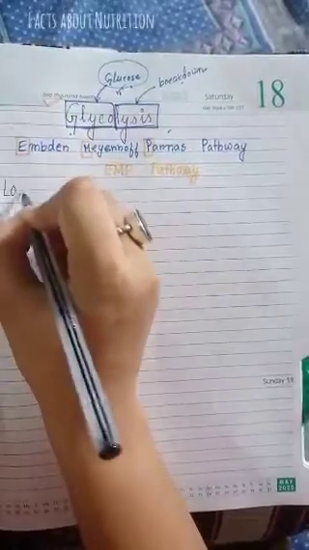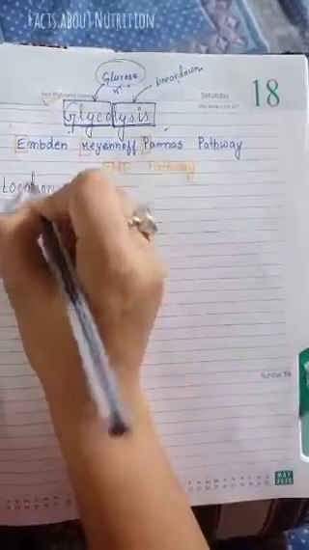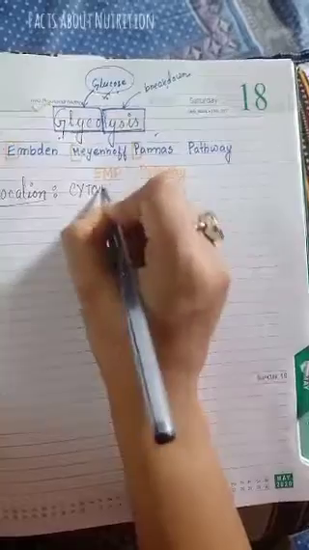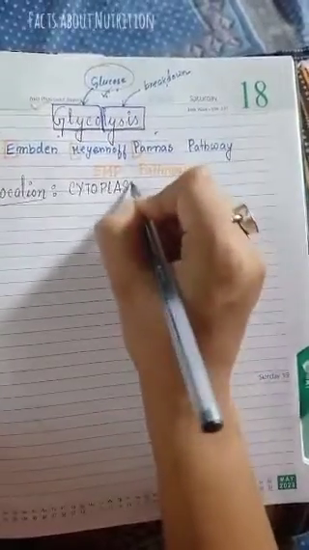Next I will talk about the location of glycolysis. It occurs in the cytoplasm of cells. Cytoplasm is also said as cytosol, so don't get confused. This is also a frequently asked question: where does glycolysis occur? Cytoplasm of cells. Now of which cells?